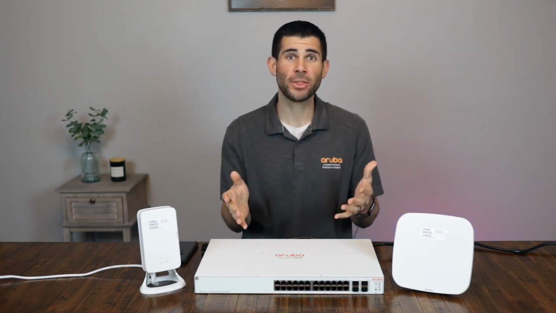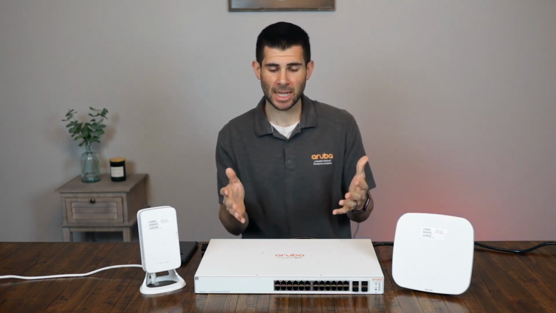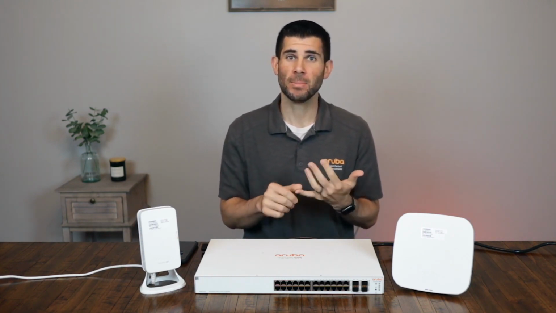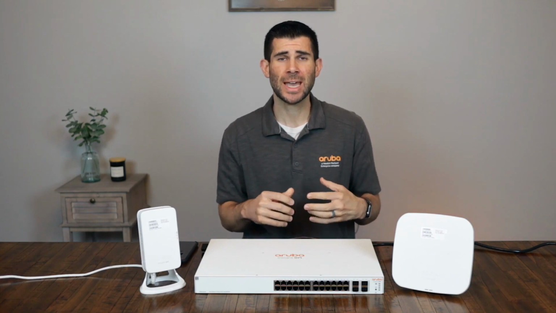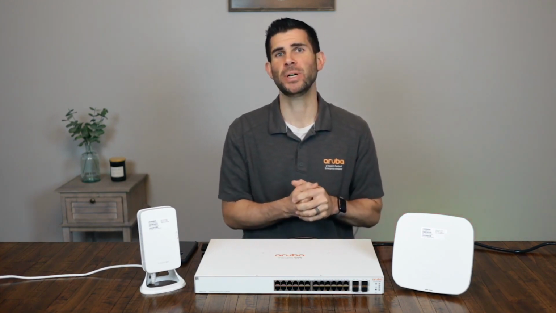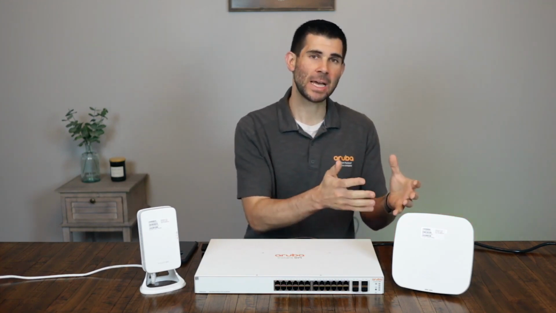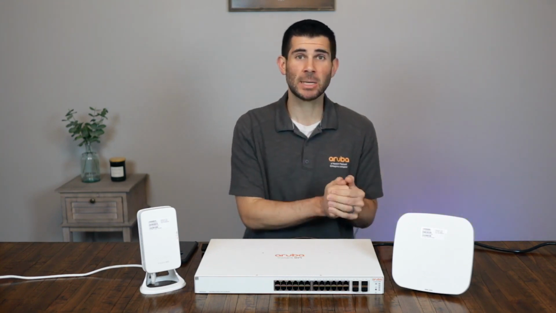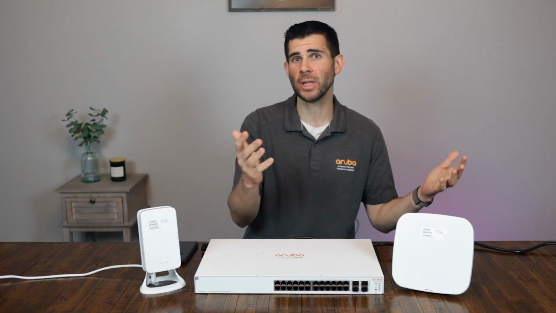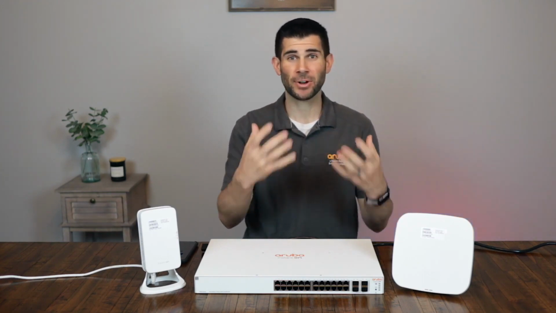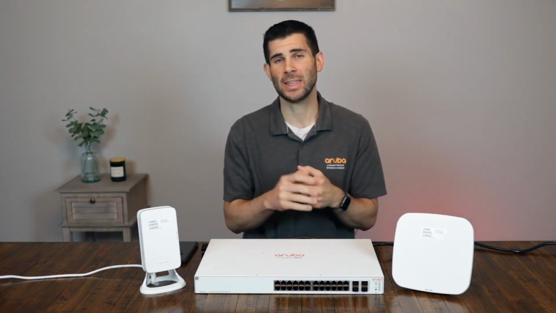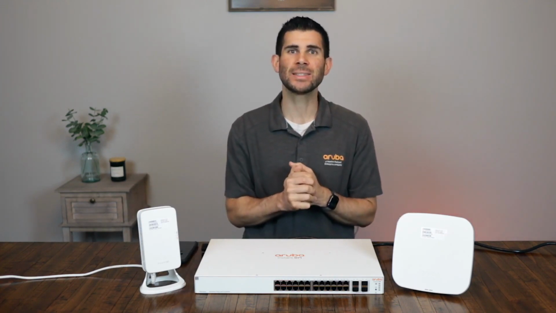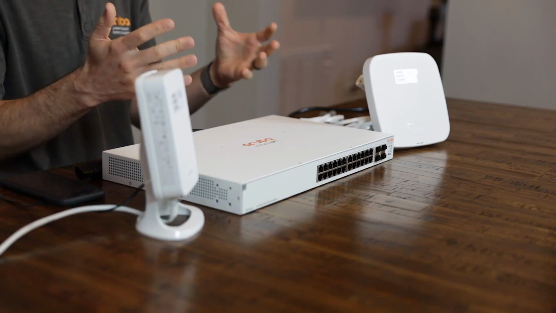We're utilizing the 1930 switch in today's demo and setup in order to provide us wired connectivity for wired devices like computers, voice over IP phones, and additional access points in the deployment. And last but not least, to my left, we have the AP15. The AP15 is going to provide us Wi-Fi in the local area network in order for us to get access to the internet and the network connectivity wirelessly. So, full stack solution inside the Instant On portal today, all set up within this video.